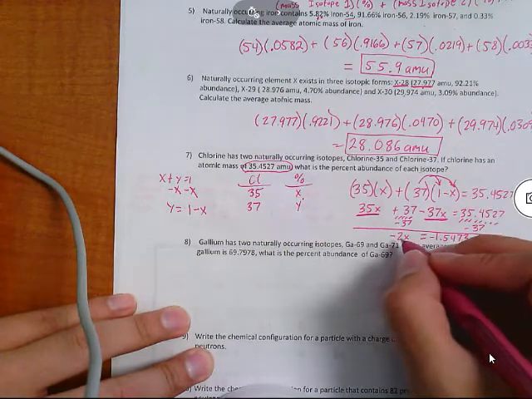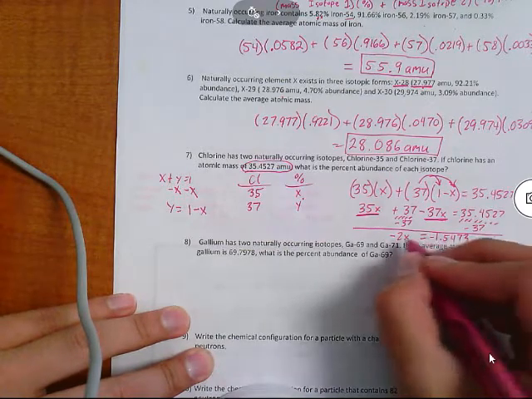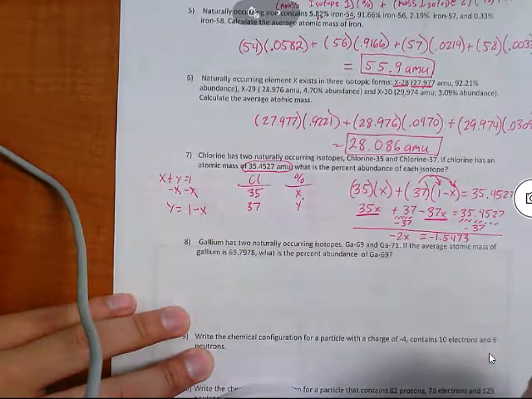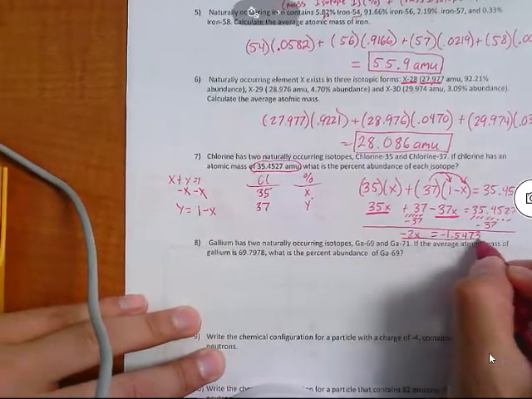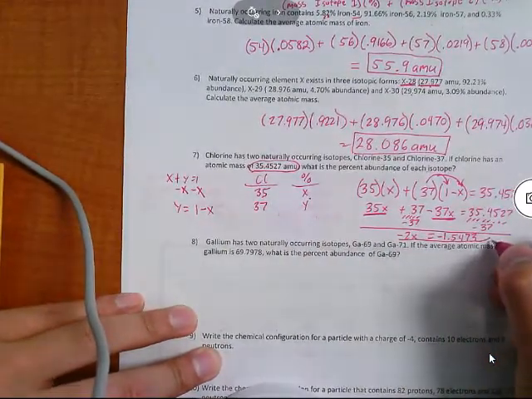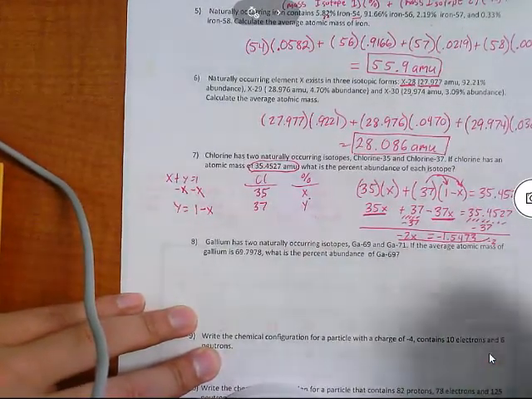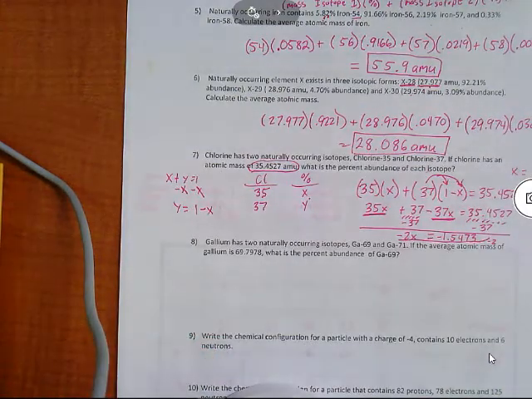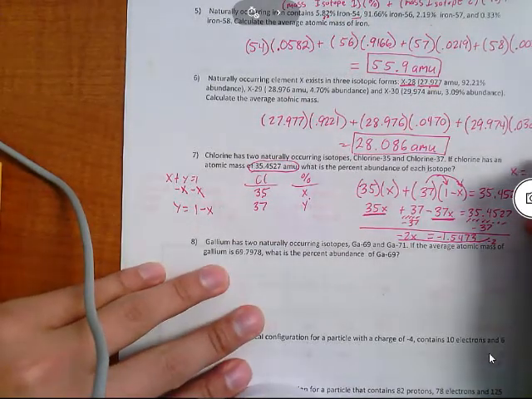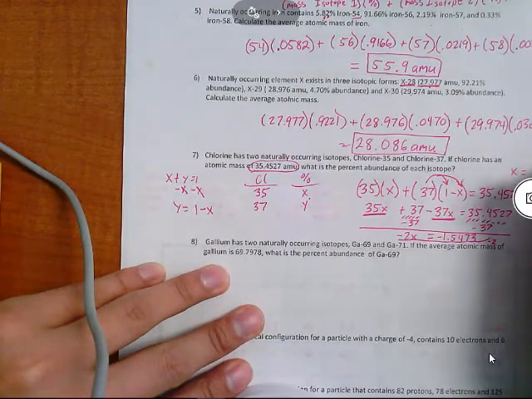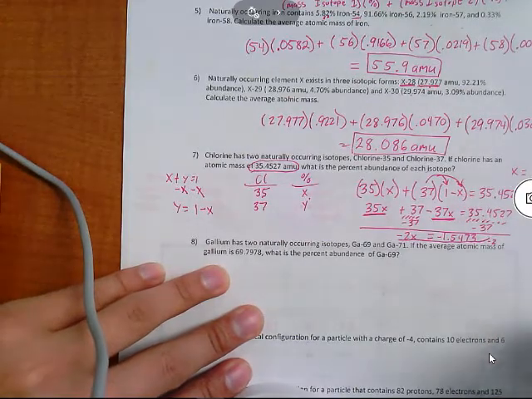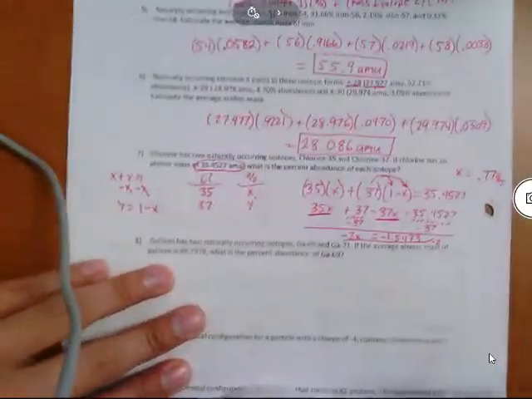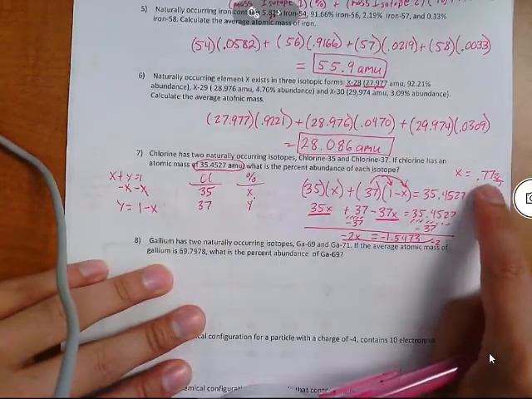Ooh, I'm running out of room. To solve for x, I need to divide by negative 2 to get rid of that negative 2. So divided by negative 2. Classy, right? I know. So x in the end is going to equal, if I divide that number by negative 2, 0.77365. That's what I got in the calculator. Oh, you can't see that. You can't see that anyways.